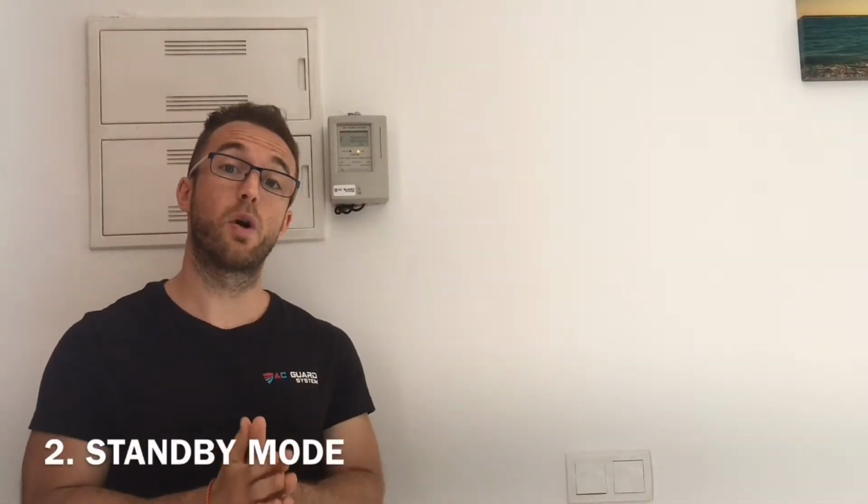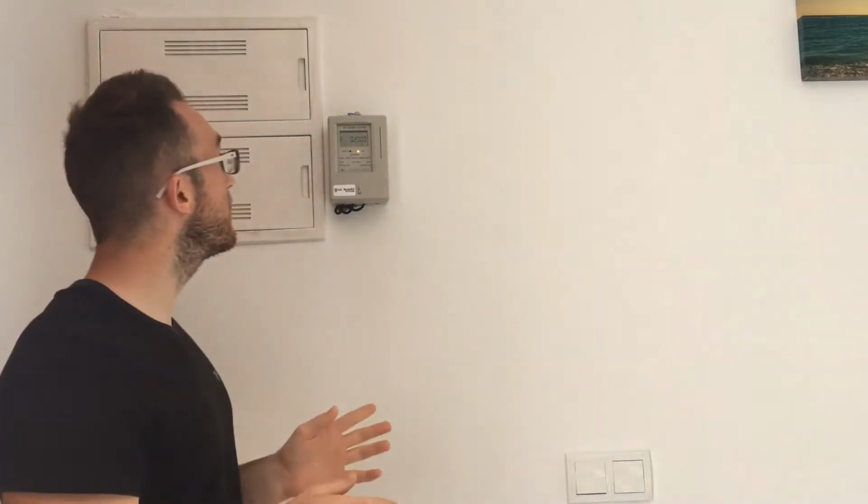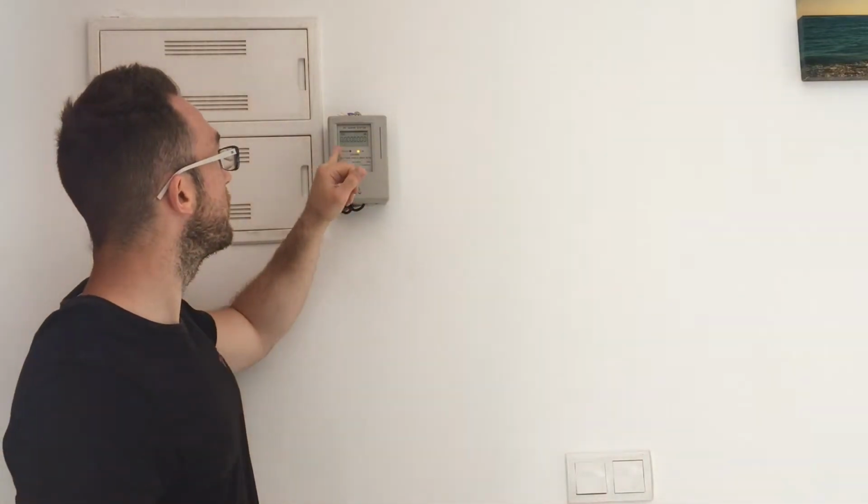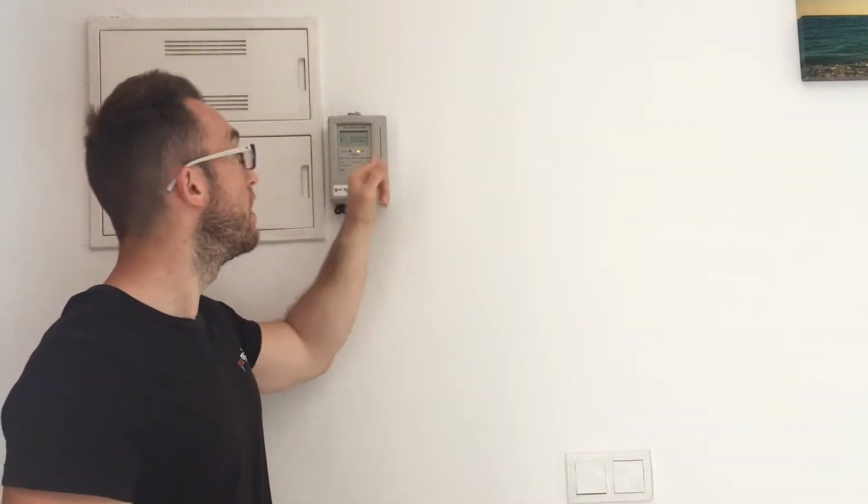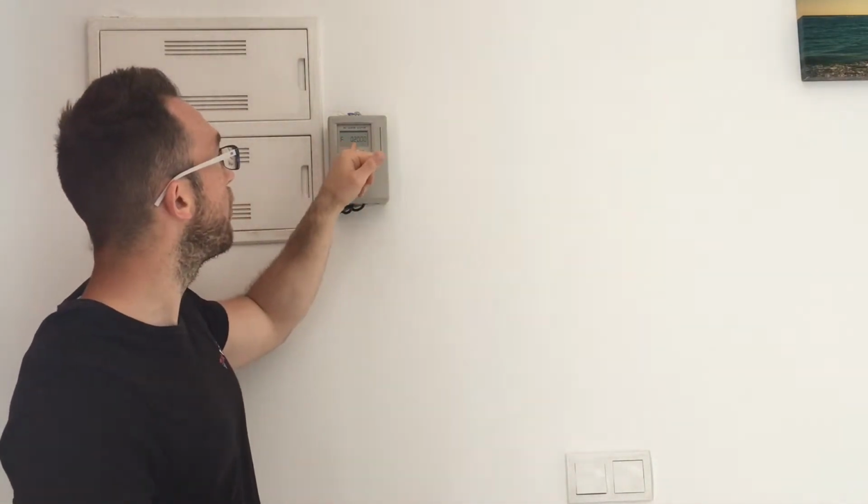Okay, so the second mode is standby mode. This is the mode that you want to make sure you're in if you're a new guest or you're an owner coming into the property. And when it's in this mode, it will show two readings again. The only difference will be you'll see total and all zeros again, but obviously the F0.2000, so that's the rate that we want to always see. The yellow light will also be on.